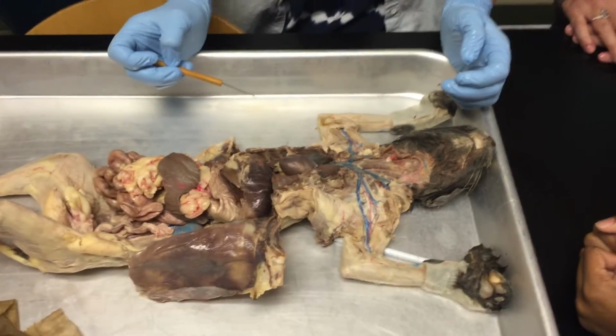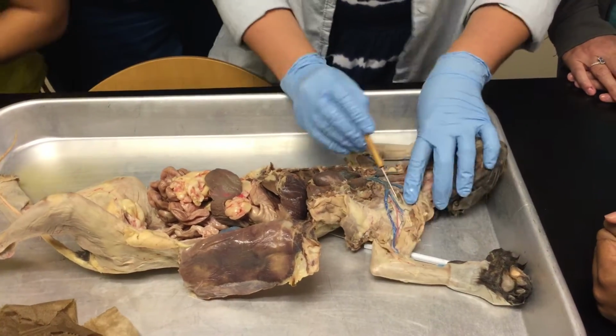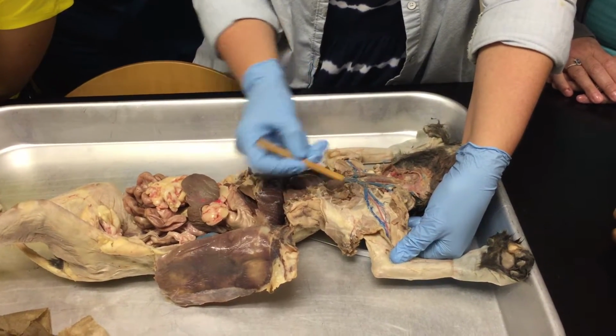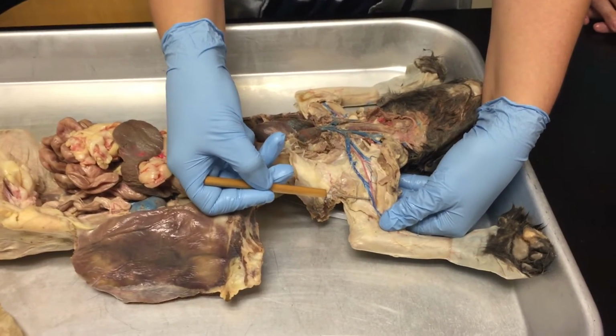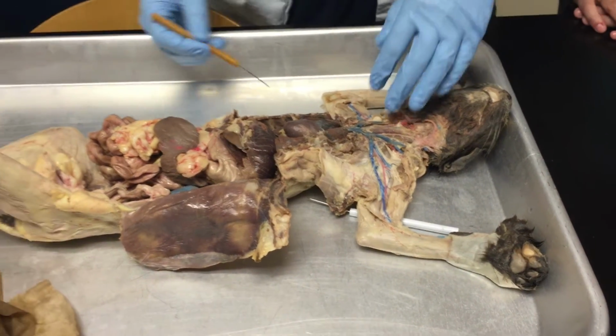Does that make sense? On the axillary, does it go this way or this way? The axillary just follows. So this is the subclavian until it branches. Now this is the axillary until it branches, and now it's the brachial. And it's the same on the right side too.